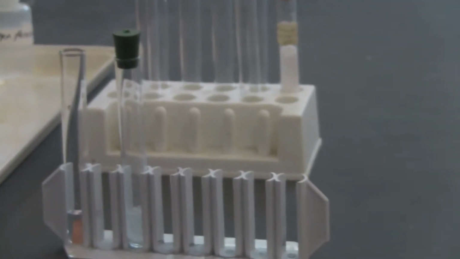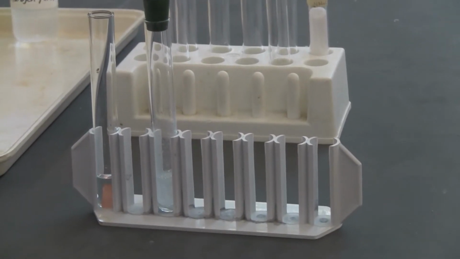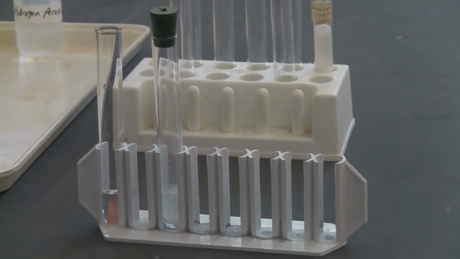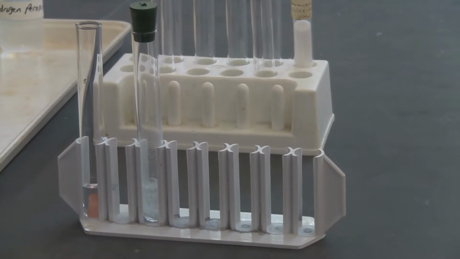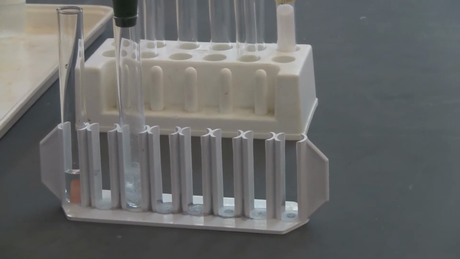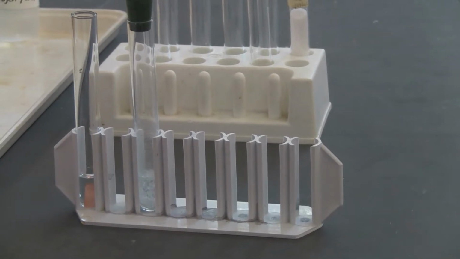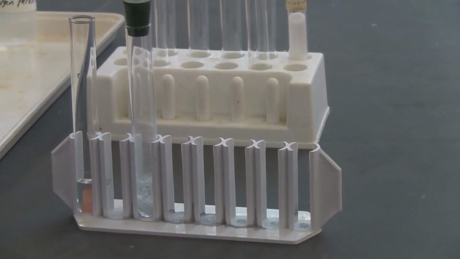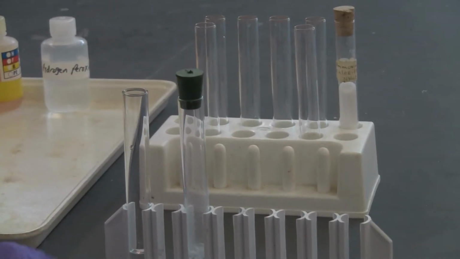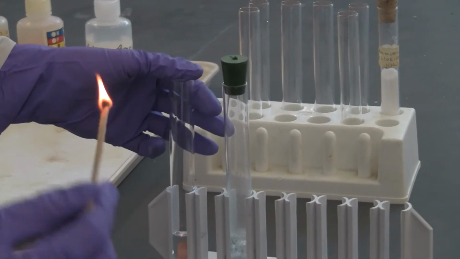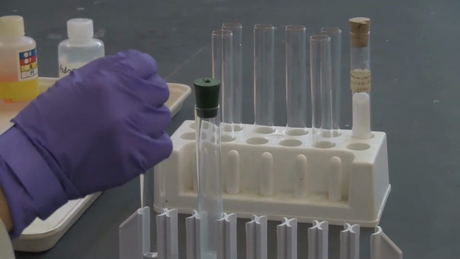Now I'm going to test by igniting the wood splint. I'm going to use matches instead of the Bunsen burner the menu says, and test what the gas is. I'm going to burn the gas to see what's going on. This one seems to have nothing, so you can just quickly test it.